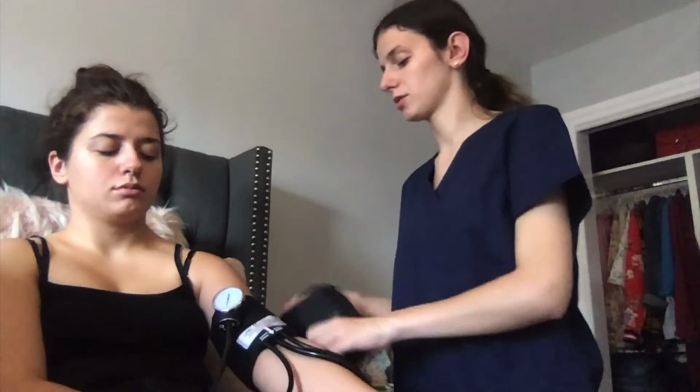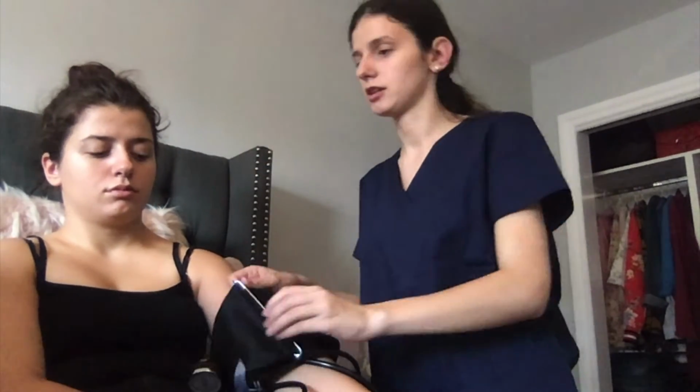So for this patient, her blood pressure was 120/70, which is not too far off from what is considered normal for her age range. The fifth and final vital sign is pain. The initial assessment of pain involves asking the patient for a description of the pain and getting a better understanding of what's acceptable for the patient.